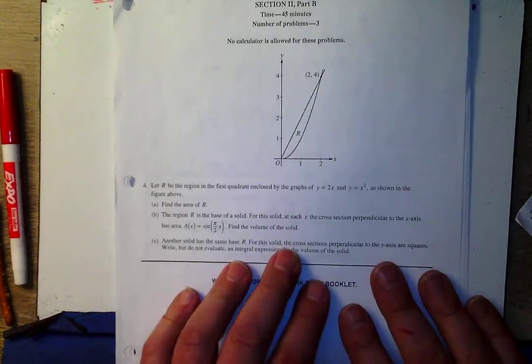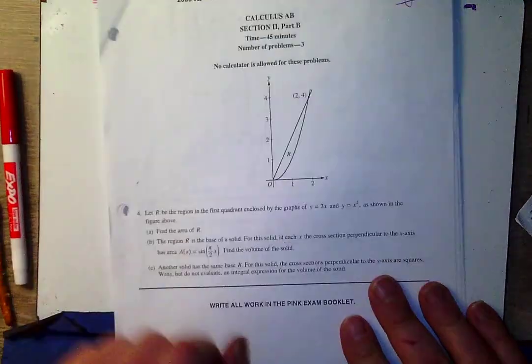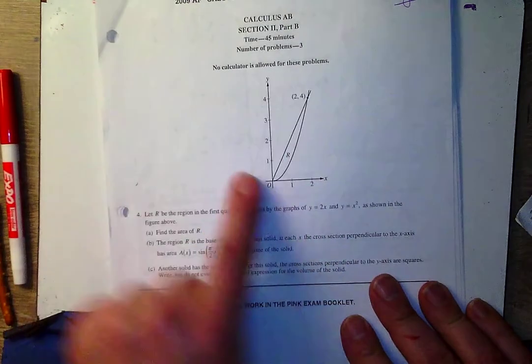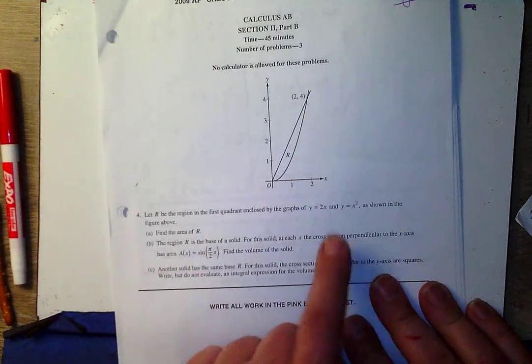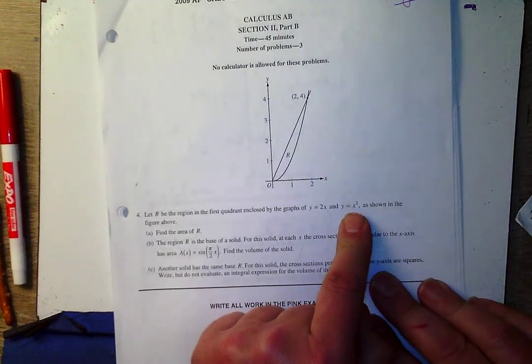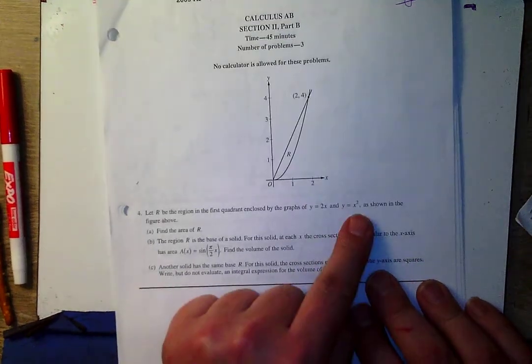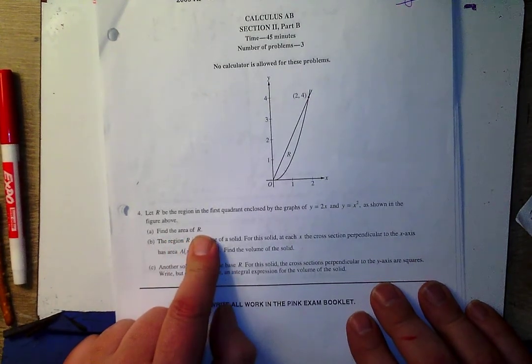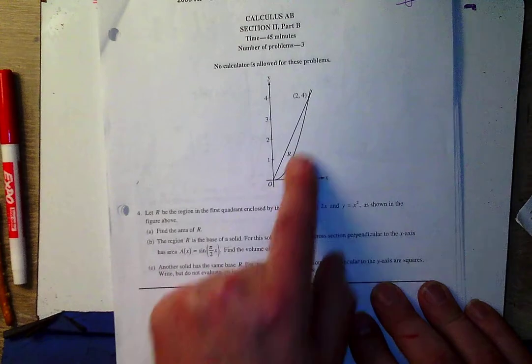Wow. This one is from 2009. We've got a little region here between this linear function and this curvy one, which is, dear friend, y equals x squared. Thanks for coming on this journey with us. And look, find the area of R. I think you can find the area of that region.